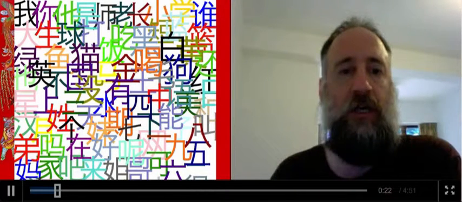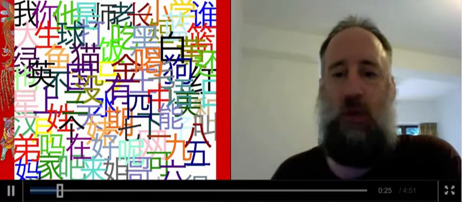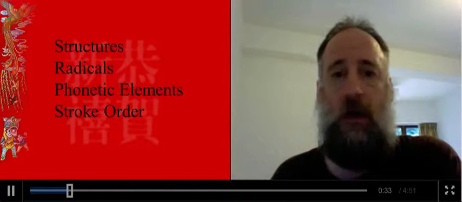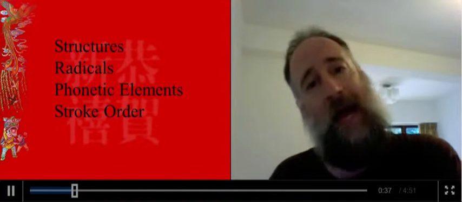So what strategy do we take when we learn characters? What do we need to think about and remember? There are a couple of elements. One is the structure of the character. Another is the radical. Every character has a radical. The phonetic element. Many characters have phonetic elements, stroke order, and any other components.